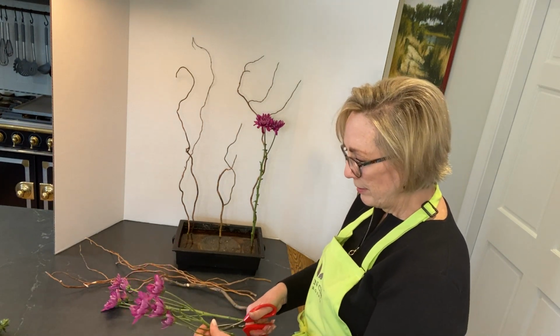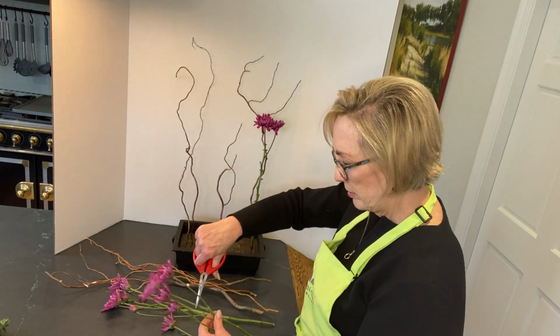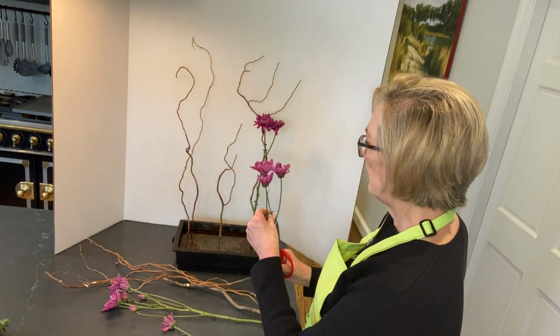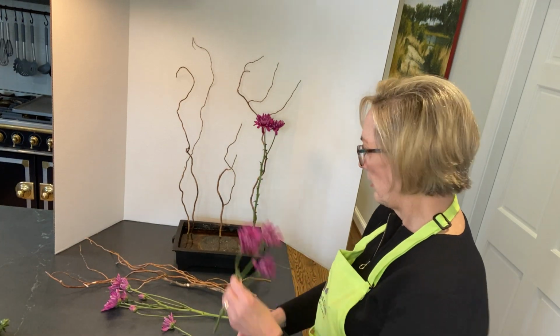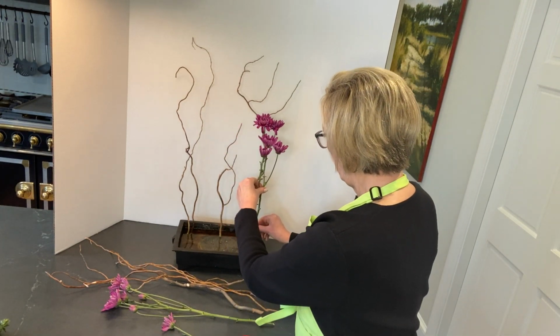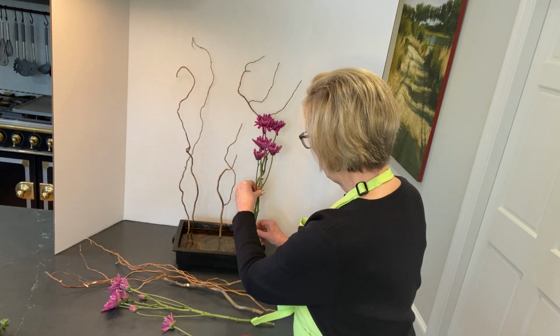Low containers are easier to work with, then you don't have to do as much plant material towards the bottom. And I'm just going to layer these in here.